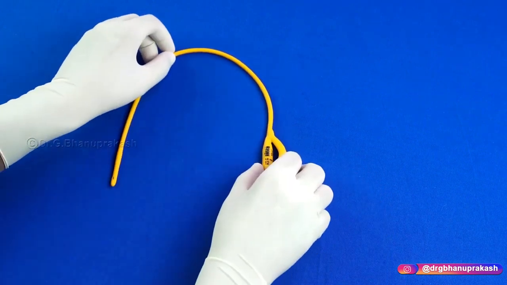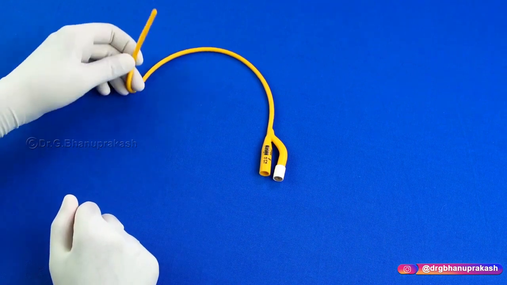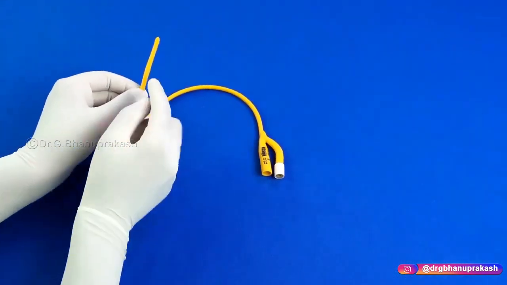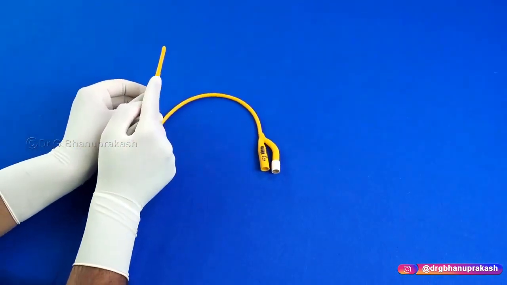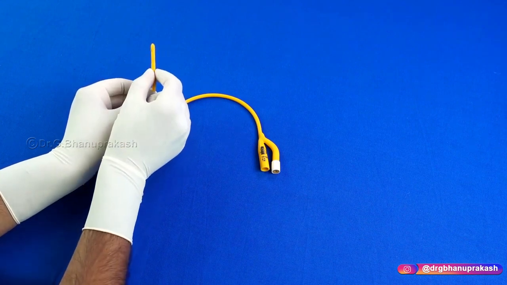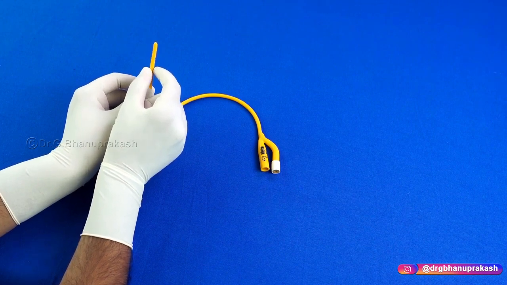After having covered the parts of the Foley's catheter, the second important thing you need to know is this: it is not visible here, but as you can see a small bulb-like swelling over here, which will be visible later on. This bulb-like swelling is called the balloon. I'll show you what a balloon is.